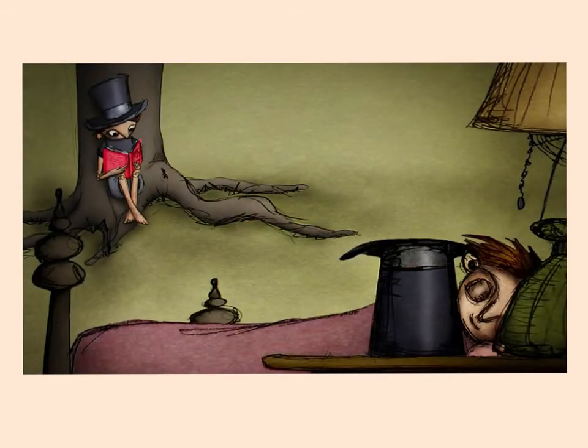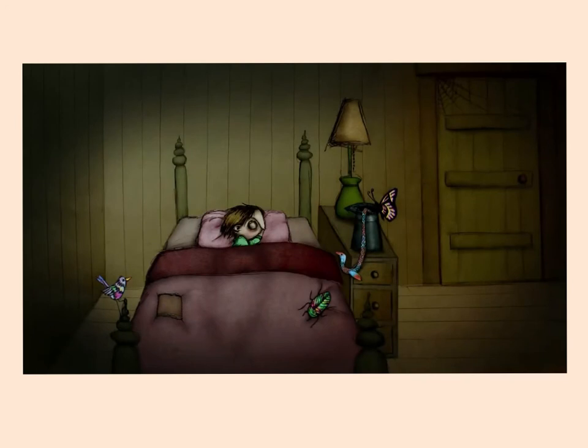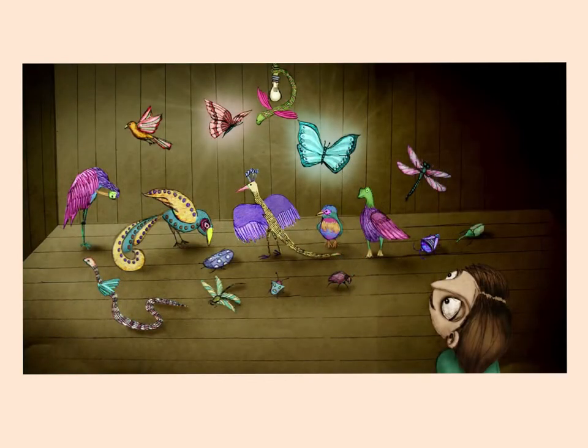He grew attached to it, refusing to take it off his head. But at last, when night came, he placed it carefully by his bed. Yet little did he know of the magic about to begin. As he drifted off to sleep, strange creatures climbed out from within. The boy woke up amazed at the sight that lay before his eyes. Lizard-like birds, jewel-coloured bugs, and huge glowing butterflies.